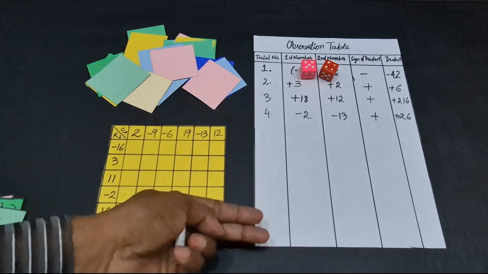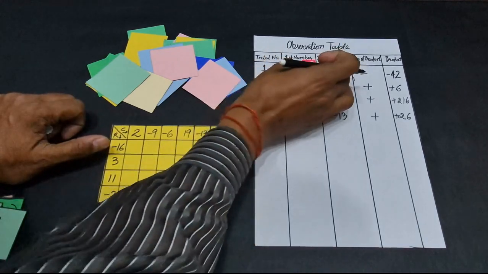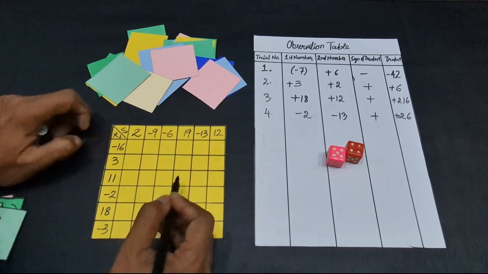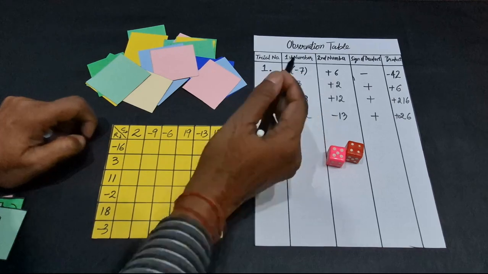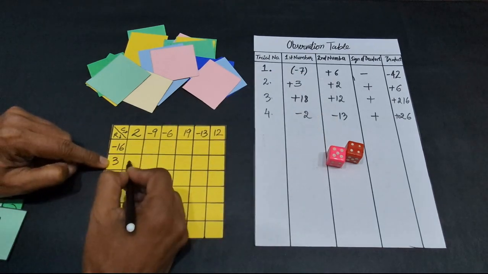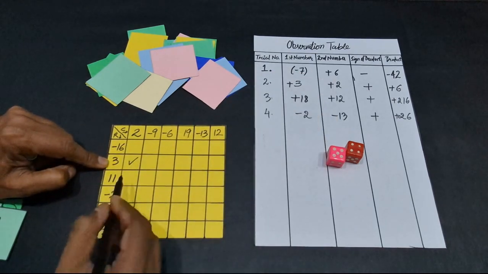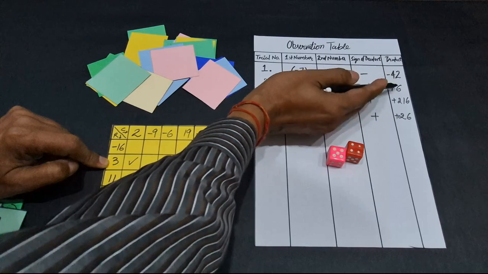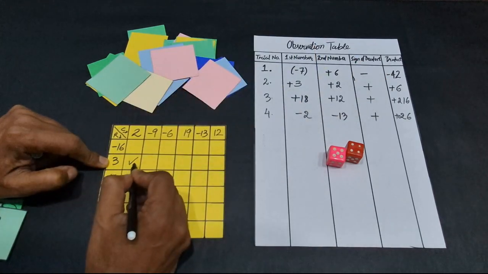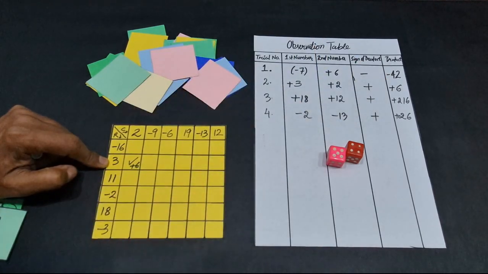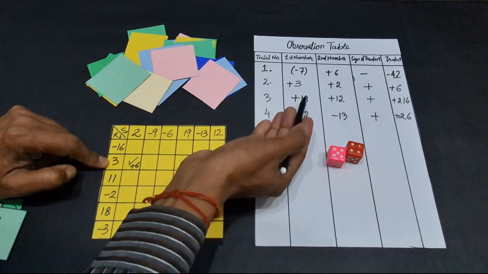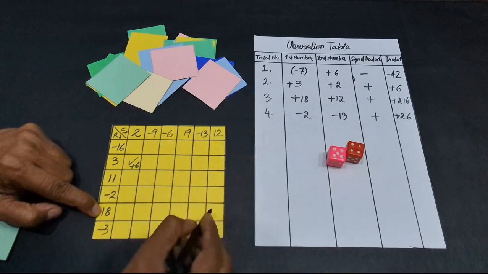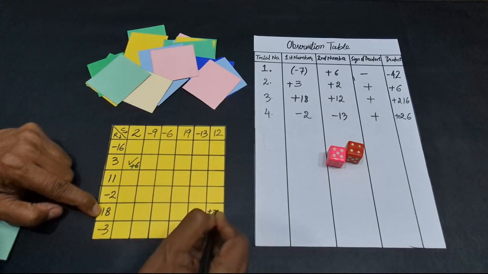Likewise, you can complete the observation table, and one more thing, you can actually mark which cells are covered. Like we covered +3 and +2, so this is done. So this will fetch you the product of +6, that is. So you can write +6 also in place of this cell, and likewise here we did +18 and +12, and then this gives us +216 here.